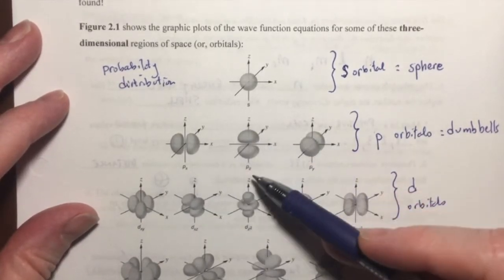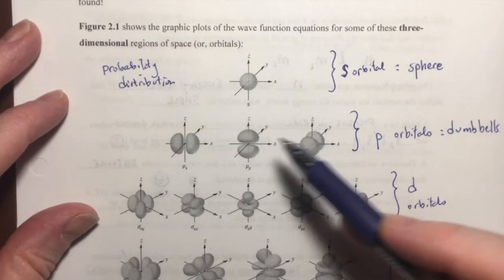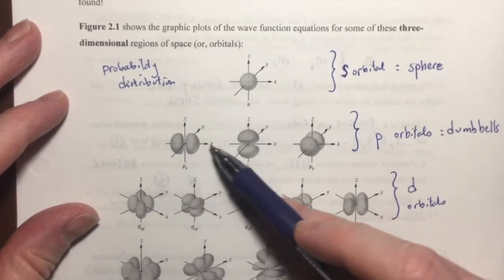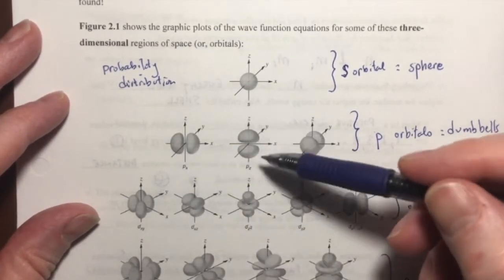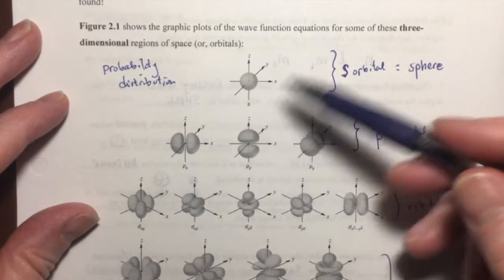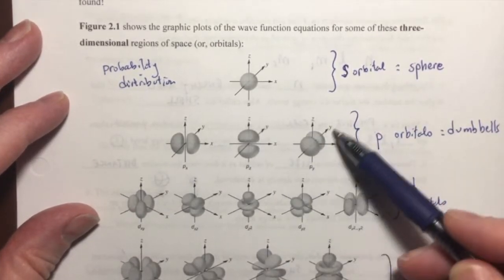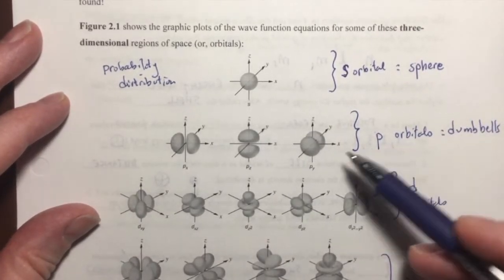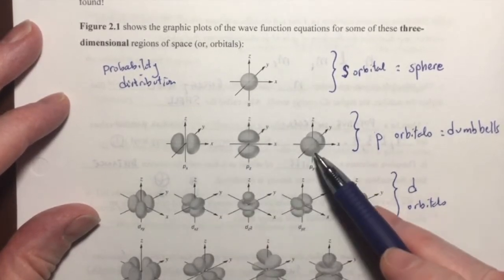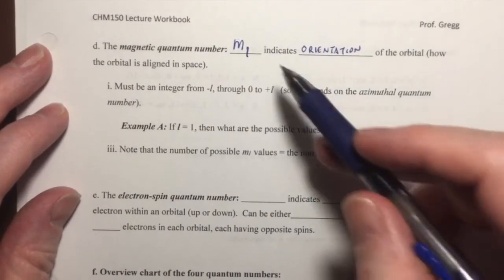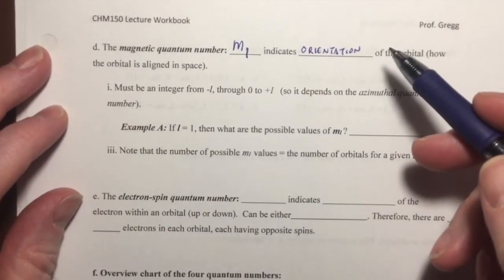We have a px, a pz, and a py, because one of these p orbitals is aligned along the x-axis, one is aligned along the z-axis, and one is aligned along the y-axis. What tells us which direction the orbital is aligned in? It's going to be this third quantum number, the m sub L quantum number.